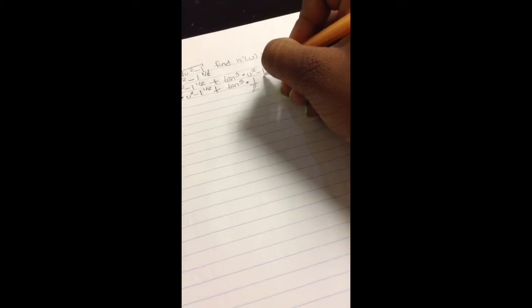10 cubed times, we're going to drop the power, which is 1/2. So 1/2 times u squared minus 1 to the power of negative 1/2, because when you drop the power, you're subtracting 1 from the power. So 1/2 minus 1 is going to equal 1/2 minus 2/2, which is essentially negative 1/2.